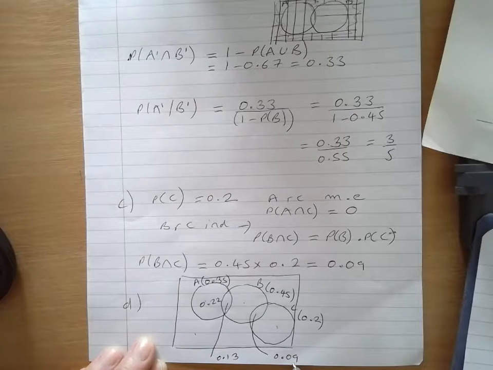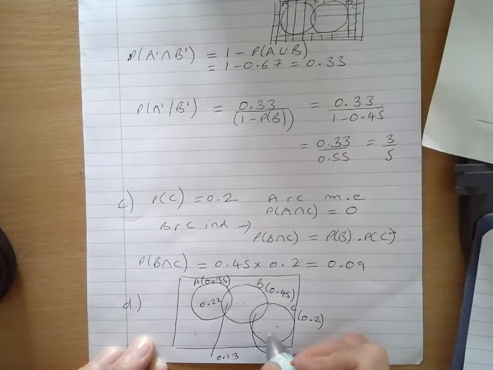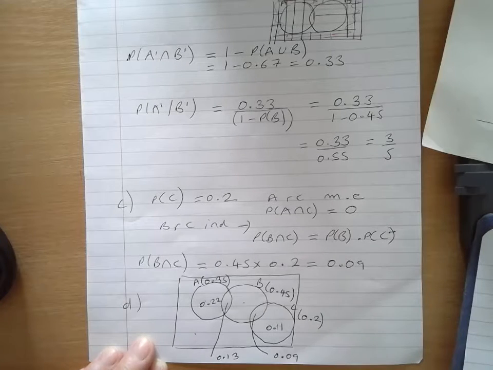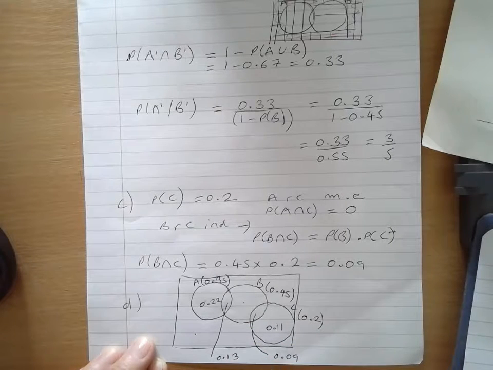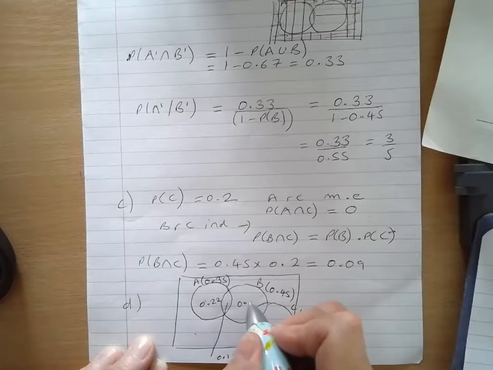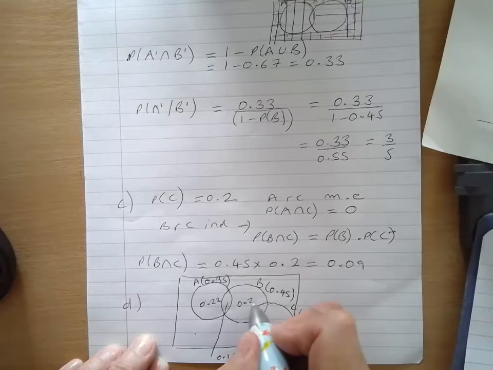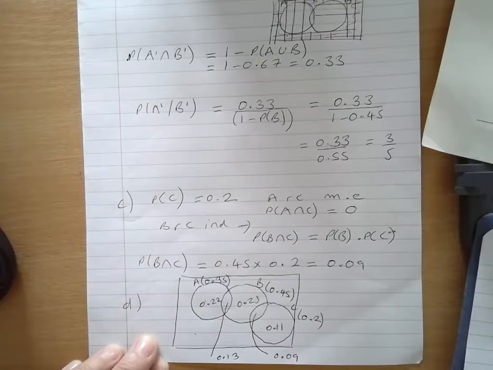I've got the intersection being 0.09, so this piece here must be 0.11. And then this bit here, for B, I've got 0.45, but I've got to take off the 0.13 and the 0.09. So I've got 0.23. And then what I've left on the outside here is 0.22.